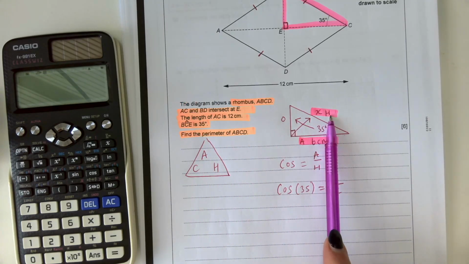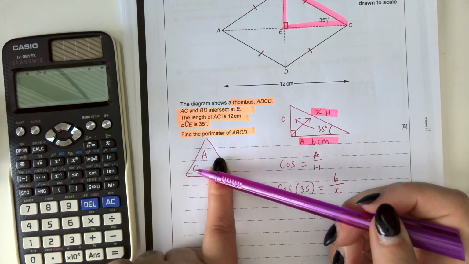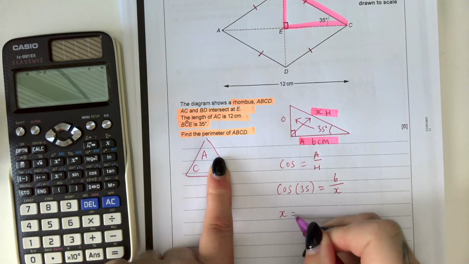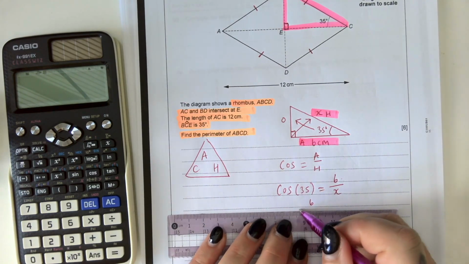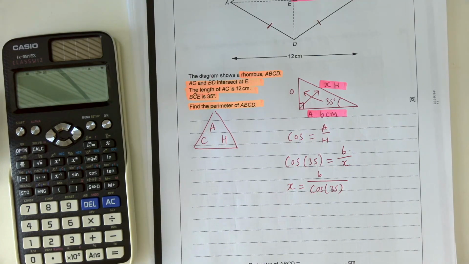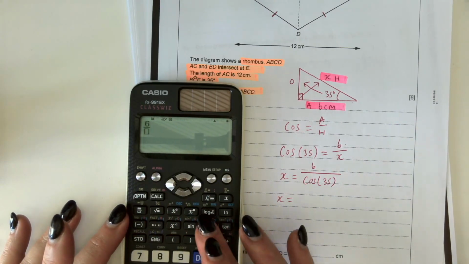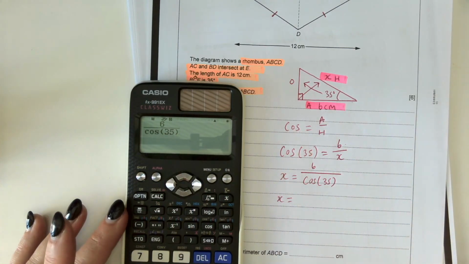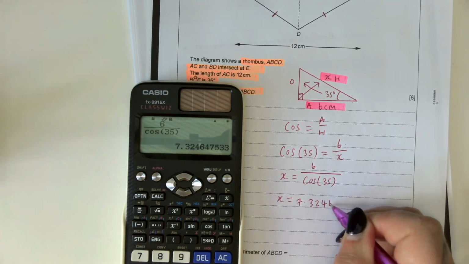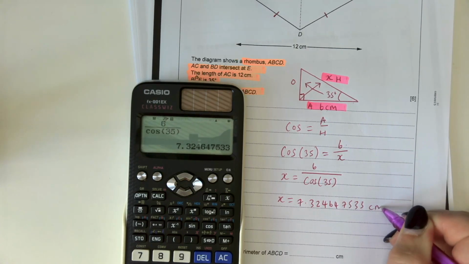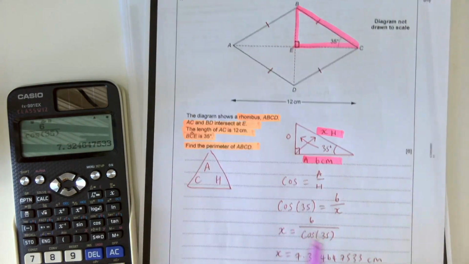So we're looking for the hypotenuse. So if I cover the hypotenuse, it tells me that to find x, I need to do the adjacent side divided by cosine. So to find x, it's the adjacent side of 6 divided by cosine of the angle 35. And I'm going to pop that into my calculator, guys, and that'll tell me the length of x. I'm going to put it in as a fraction. I'm going to close my bracket that automatically opens with the cosine function. So that tells me x is 7.324647533 centimetres.